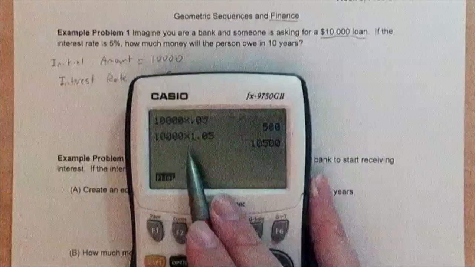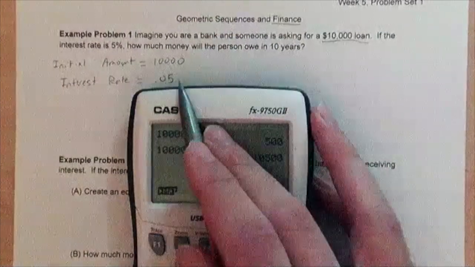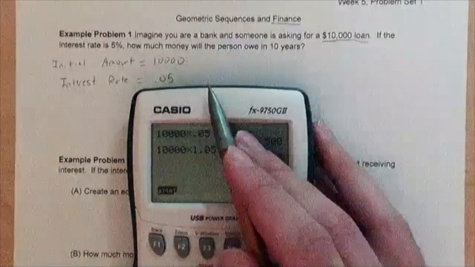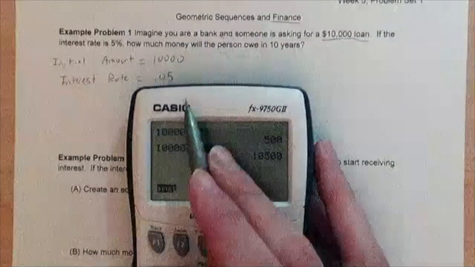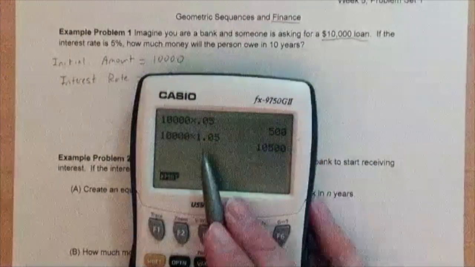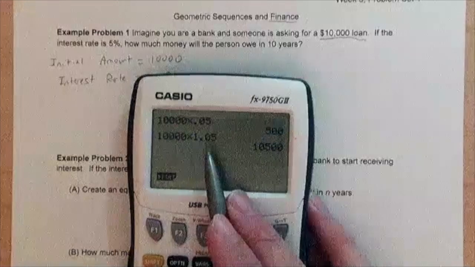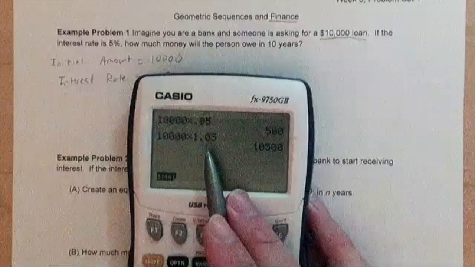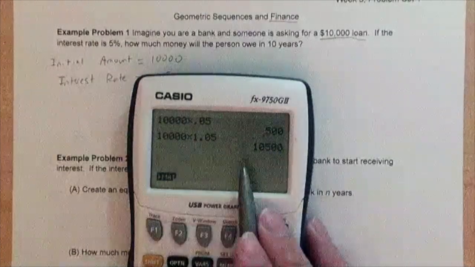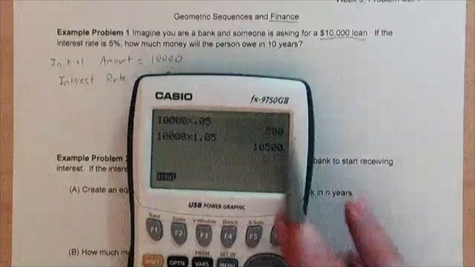Okay, so what you're always going to do with these interest rates is you're going to do 1 plus them. So if the interest rate was 0.05, think that you're going to owe them 1.05 times your money next year. I hope that makes sense, right?